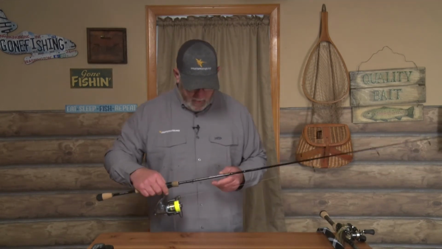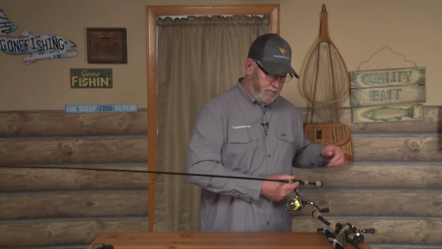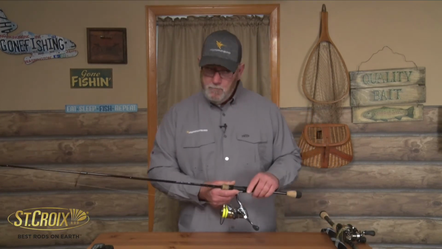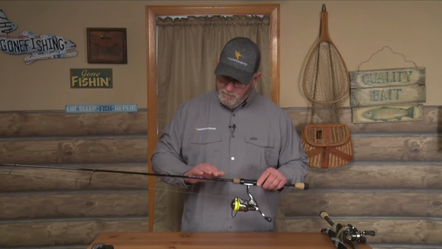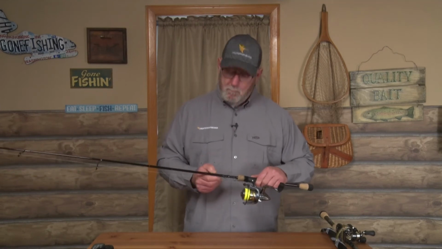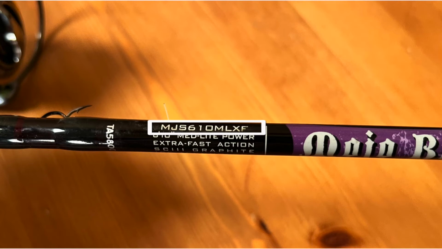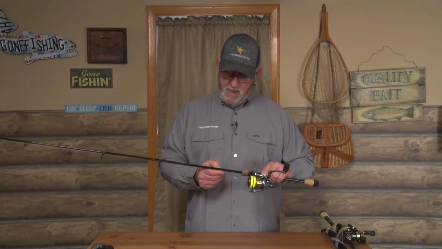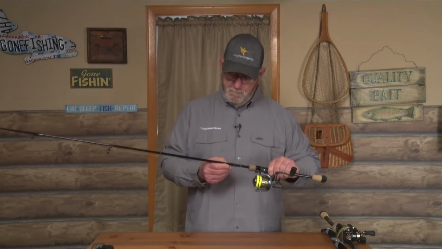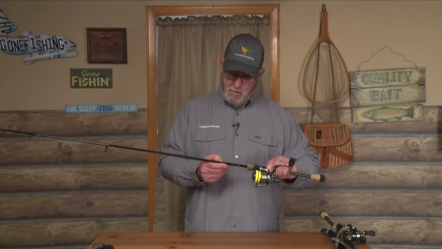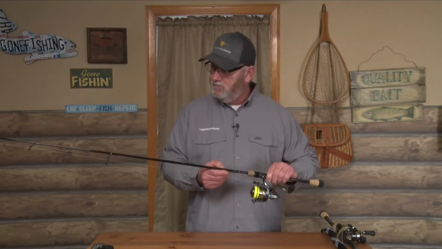Now we'll take a look at the spinning rod. Okay, so same thing. This is a St. Croix Mojo Bass. And this rod, I bought this rod specific to fish the technique drop shot for bass. Okay, so let's take a look at the model number. MJS610MLXF. So I'm going to skip the first two letters, but the S, it's a spinning rod, okay? 6'10", MLXF, medium light, extra fast, okay?